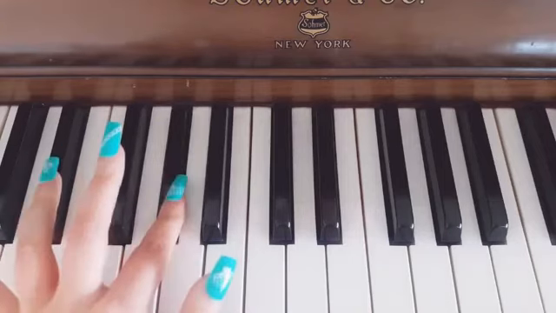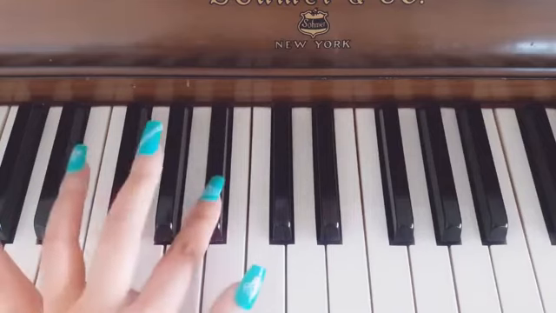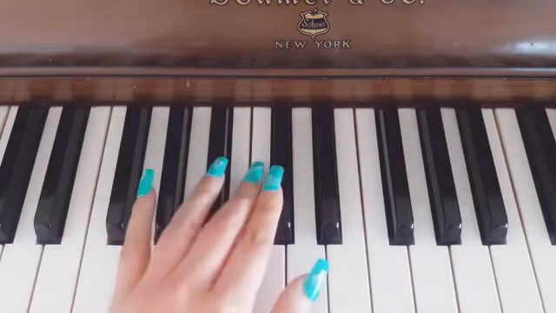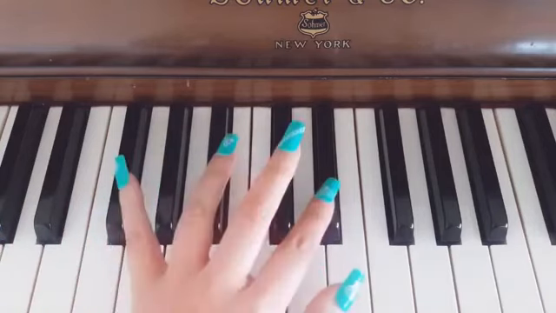This is G, so that will be G sharp. This is A, A sharp. This is C, so C sharp, D, D sharp.